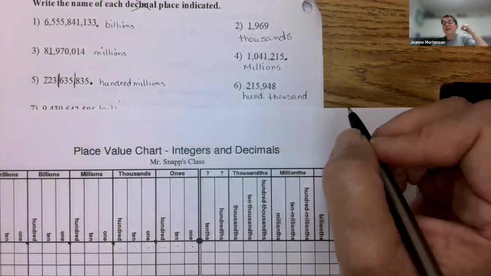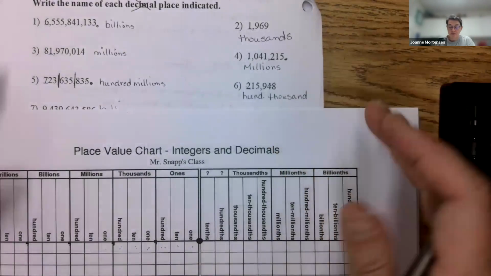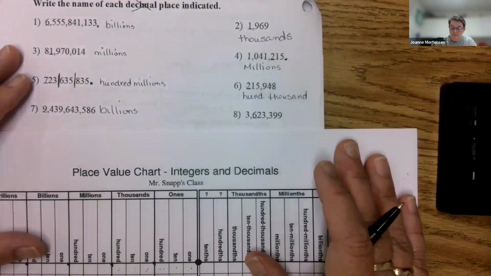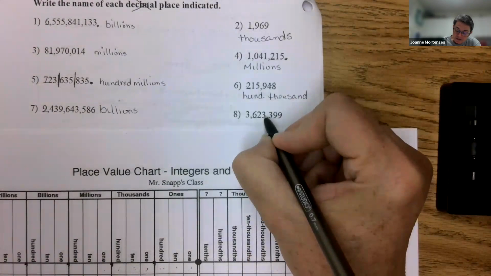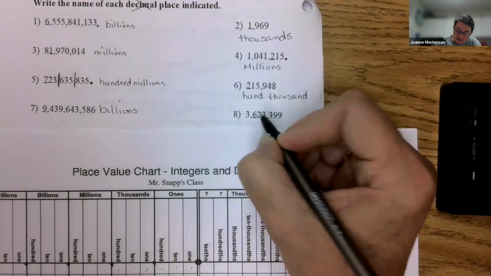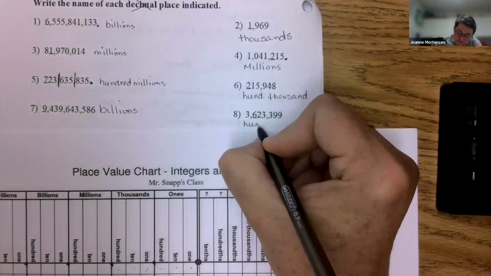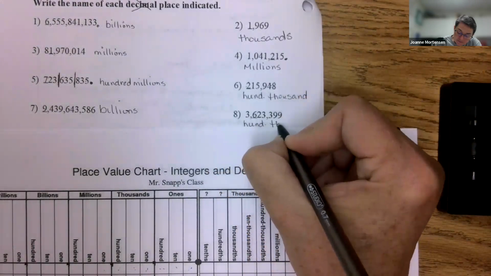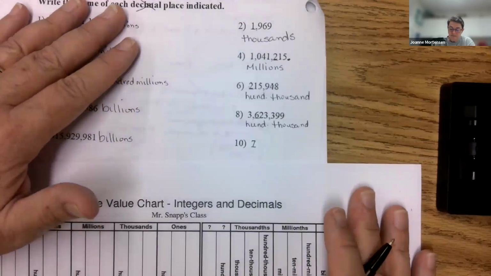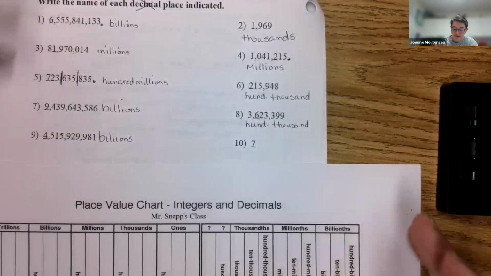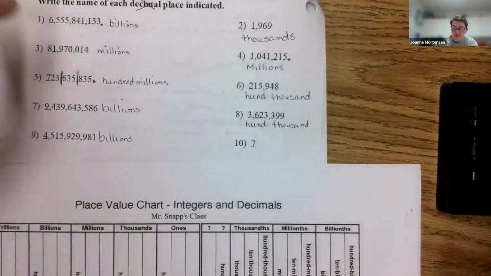Maybe not a bad plan because then you're repeating it. It's like you used to do with spelling words when you were a kid. Ones, tens, hundreds, thousands, 10,000s, 100,000s. Seven. That's ones.